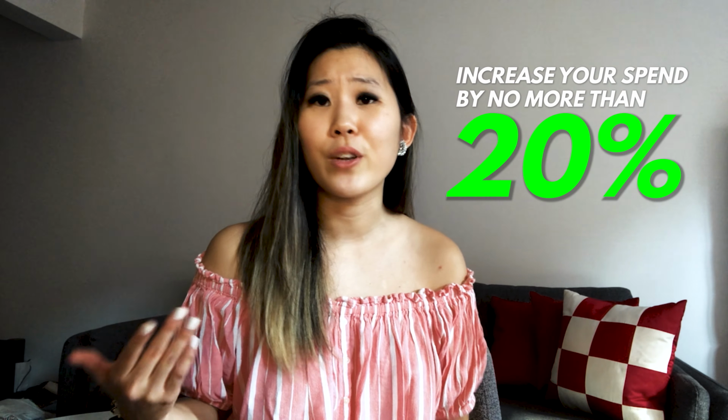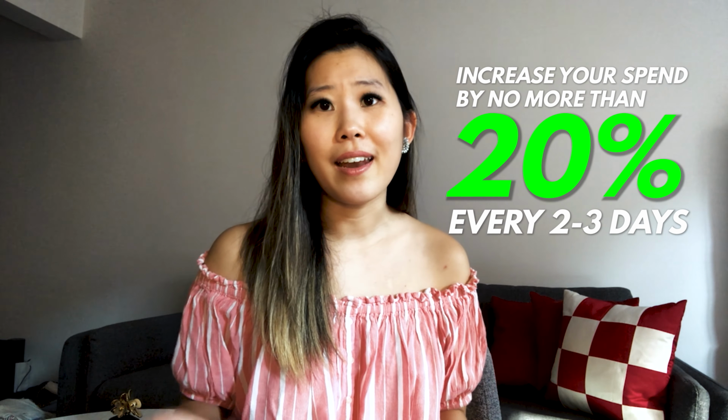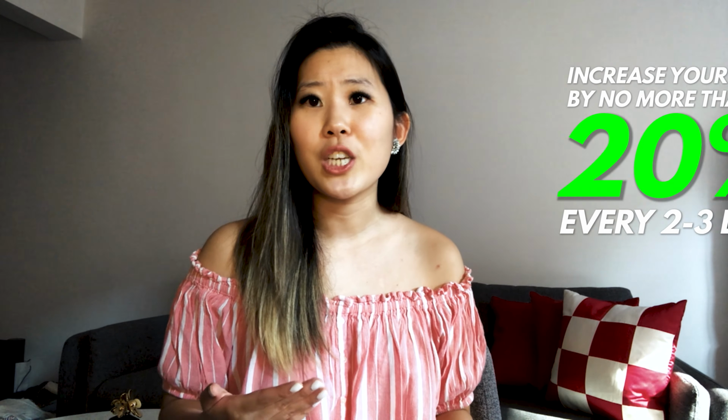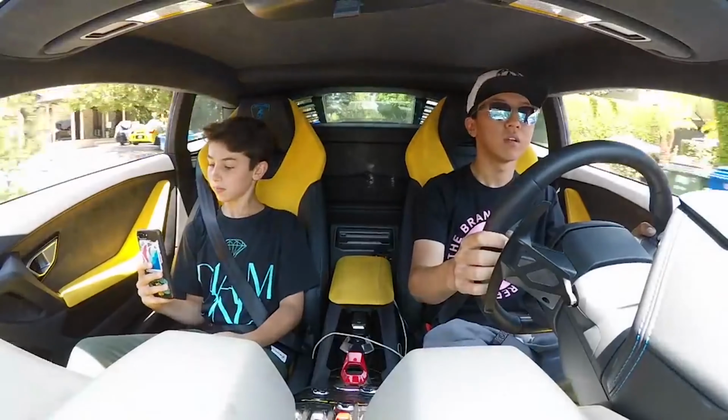But with that said, the way to vertically scale while maintaining your ROAS is to increase your budget by no more than 20% every 2 to 3 days. If you're going in Ads Manager and changing the budget every single day, you don't give Facebook the chance to optimize the delivery for you, which ruins the algorithm. And 20% is a good range, and I wouldn't double or triple the ad spend because Facebook doesn't typically like when you go from 0 to 100 too quickly. The scaling process is very delicate, so you have to do it slowly.